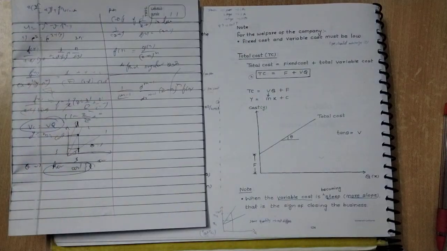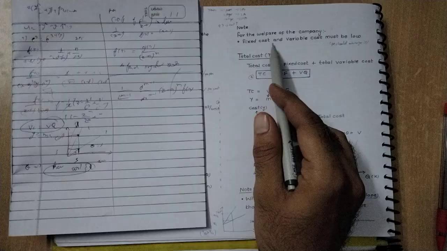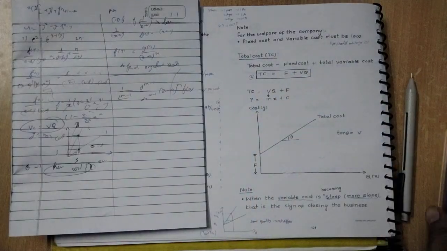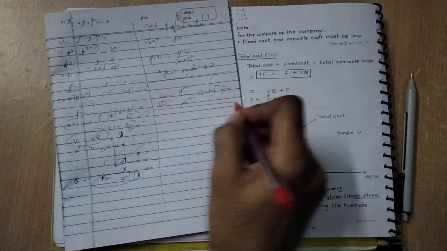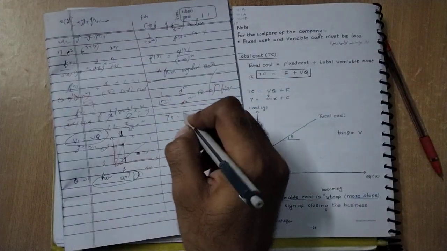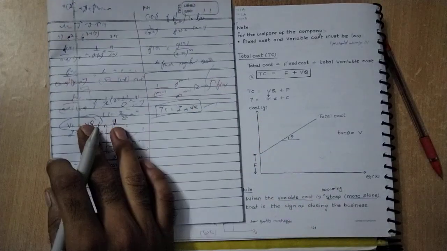So the next thing you can see, for the welfare of the company, fixed cost and variable cost will be low. Okay, so the next is total cost. This total cost will be how much? Total cost means the fixed cost plus the variable cost. These are the two things that we are just adding.